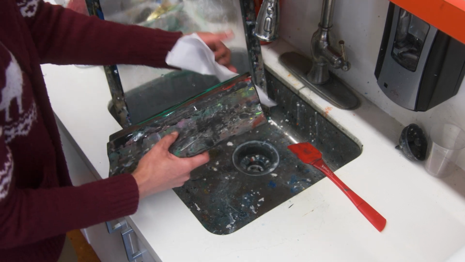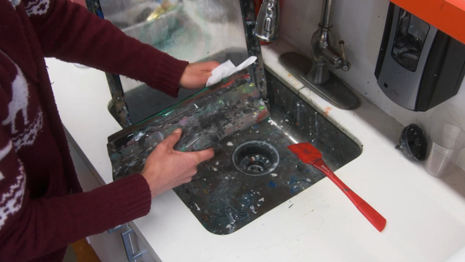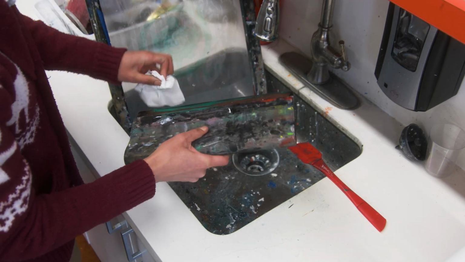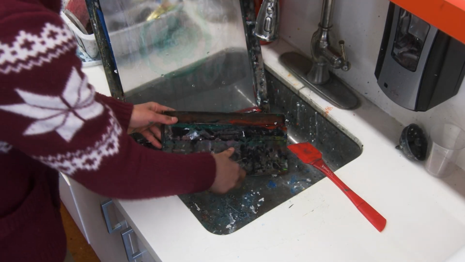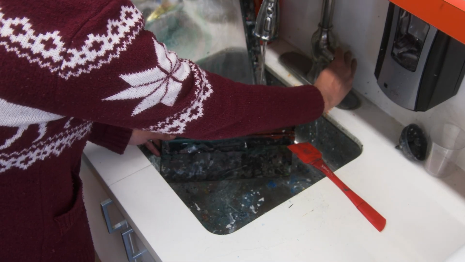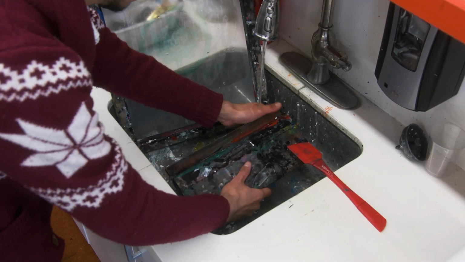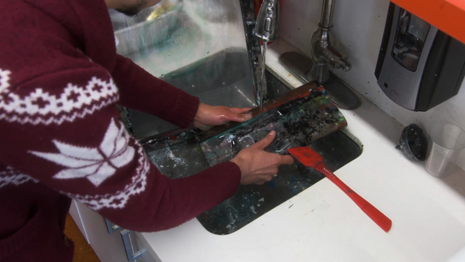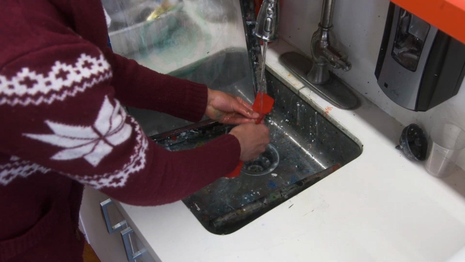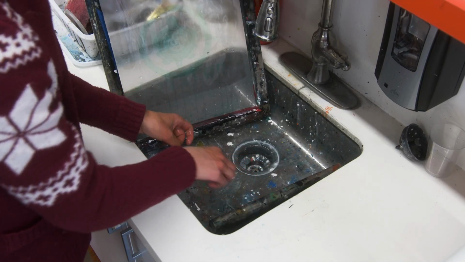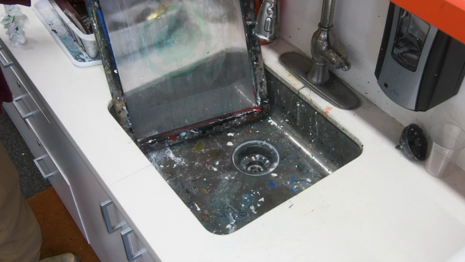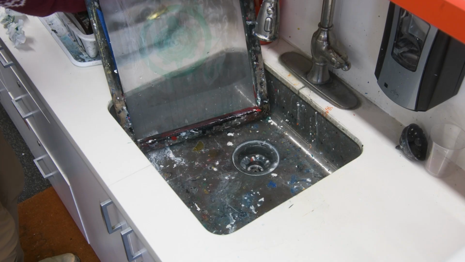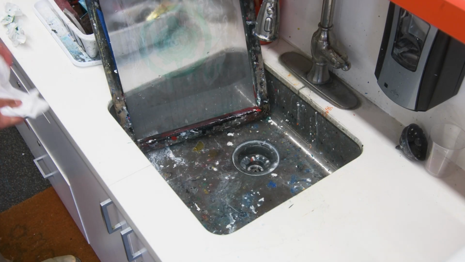We'll do the same thing for the squeegee. There we go. And then just with some water, give it a quick rinse. There we go. And then we can just leave these in the drying rack right next to the sink. And then that's how you clean the screen.